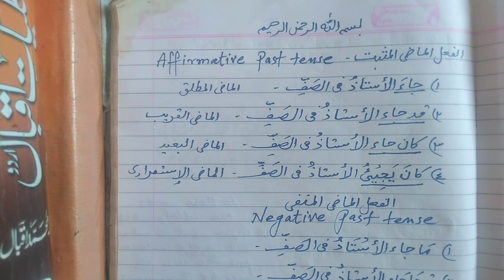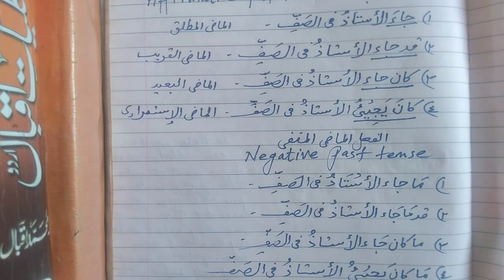For example, كنت ألعب كرة القدم قبل سنة. I used to play cricket before 1 year. الماضي الاستمراري is made by adding forms of kana with the forms of فعل المضارع. And all these things I have already taught you in the last video.